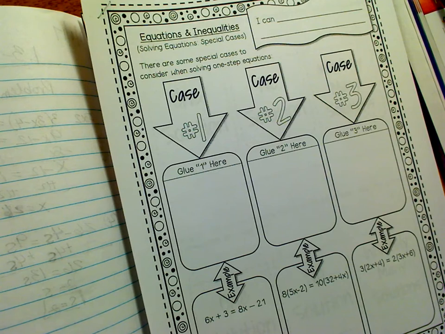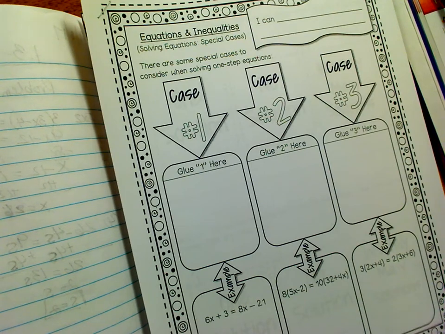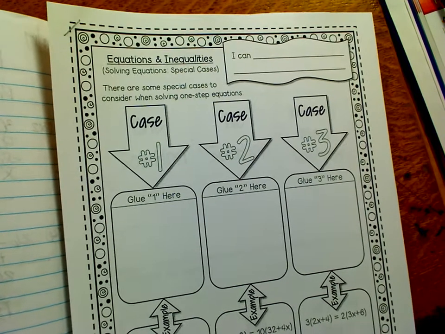Okay, we are talking about solving equations with one variable. Oh, sorry about that, you guys. Solving equations with one variable, and there's special cases.